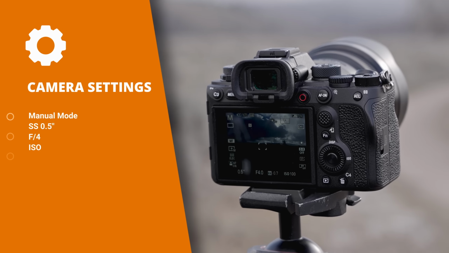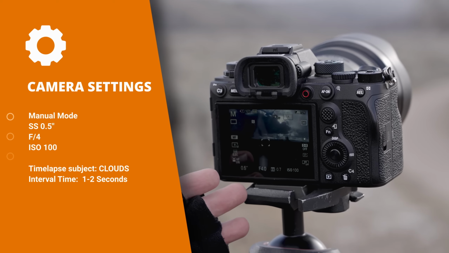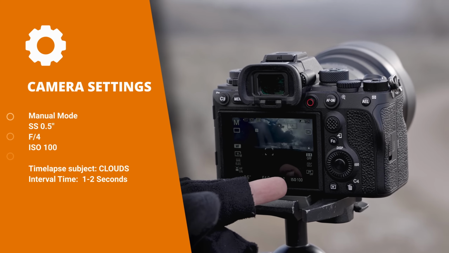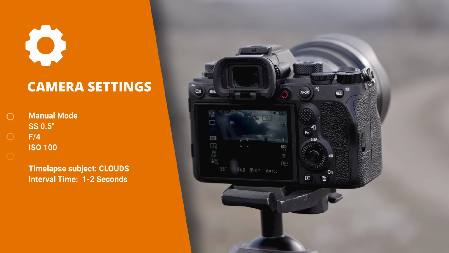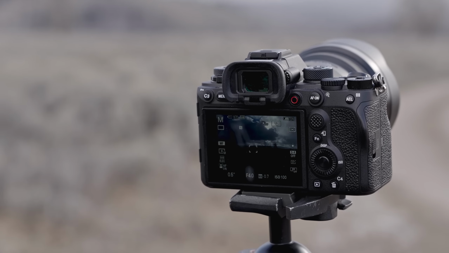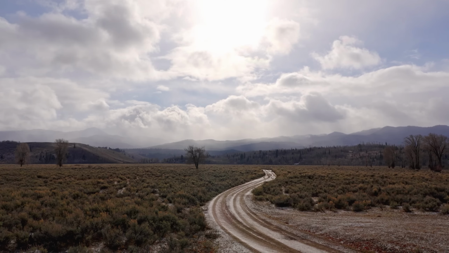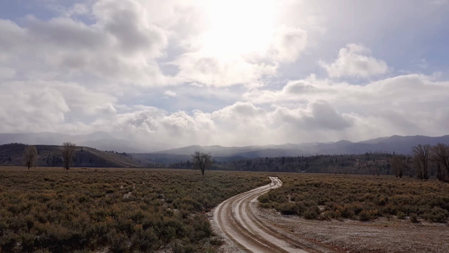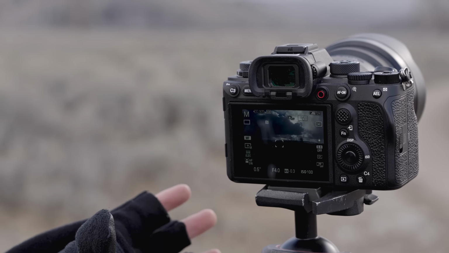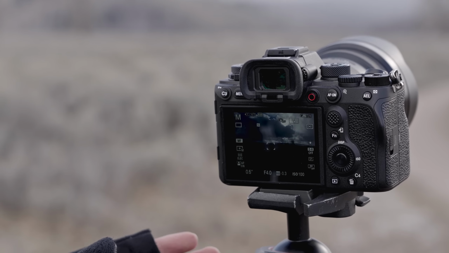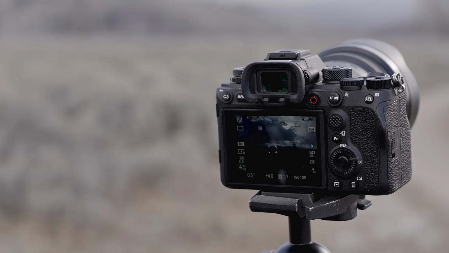So I have my shutter speed set at half a second. I'm using f4.0 right now, and I'm set at ISO 100. This is gonna give me the cleanest image possible, and it's also gonna allow me to really bring out those shadows and midtones and highlights in post. I've also turned off anything auto. The lens is set to manual focus. There's no image stabilization turned on, and I've also got it set to daylight white balance.